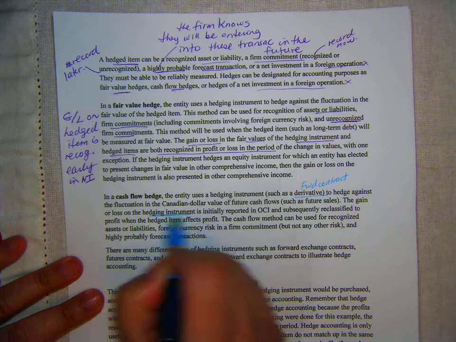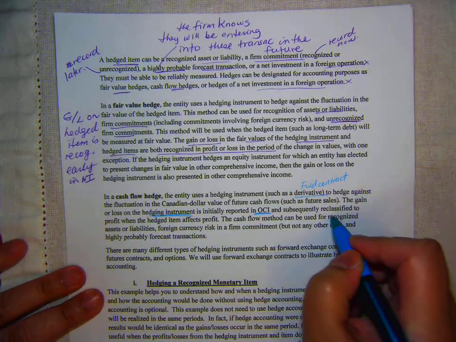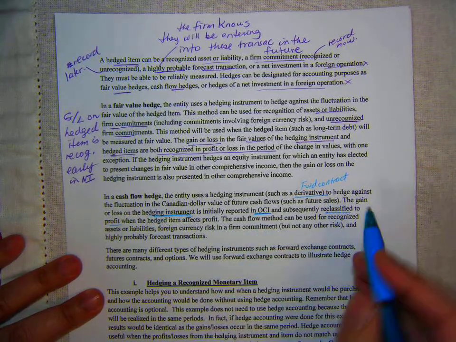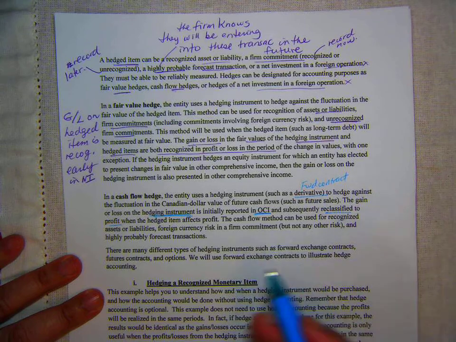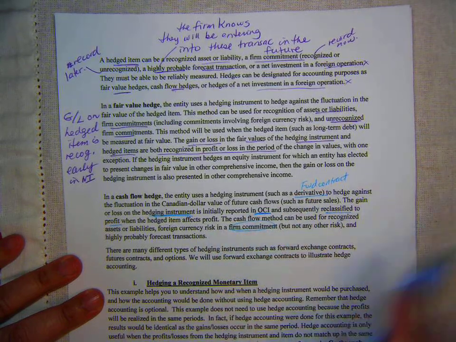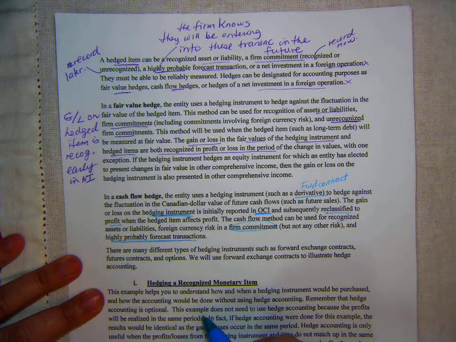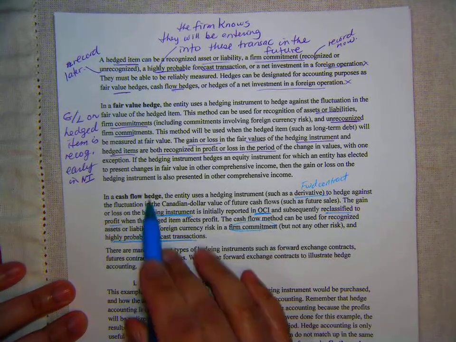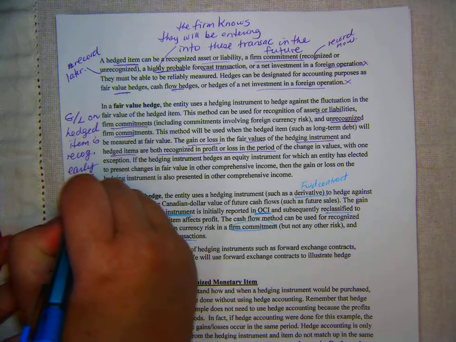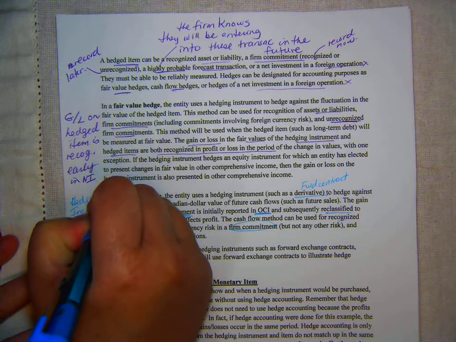So this cash flow method can be used for recognized assets or liabilities, foreign currency risk in a firm commitment, but not any other risk, and this is where the highly probable forecast transactions, they have to use the cash flow hedge. So for this, the hedging instrument are put into OCI, then into net income.